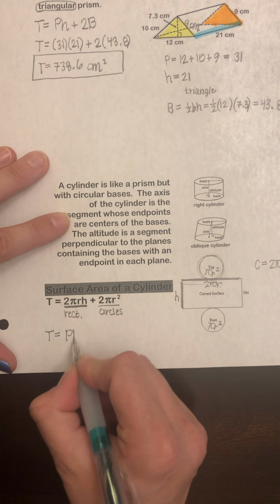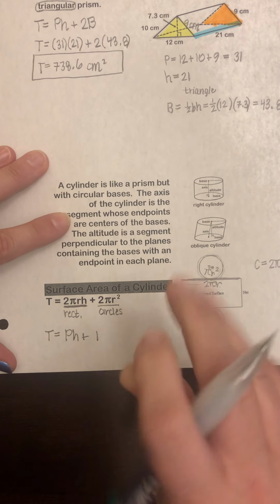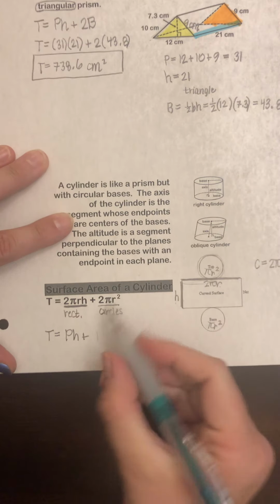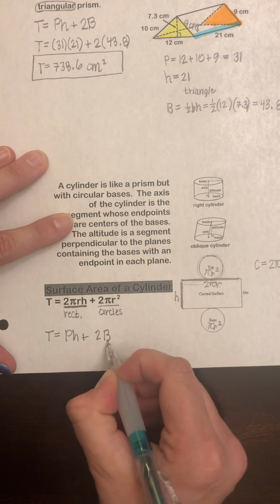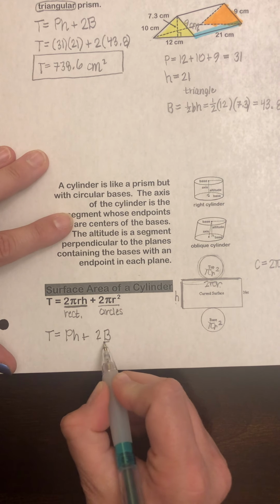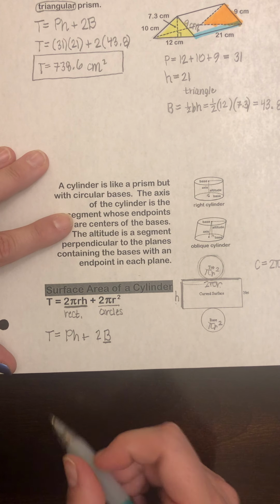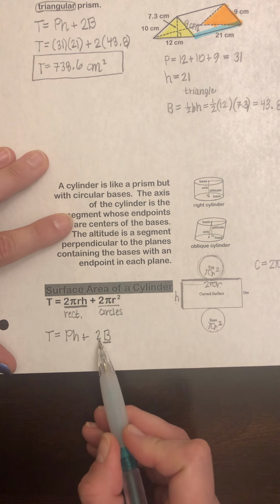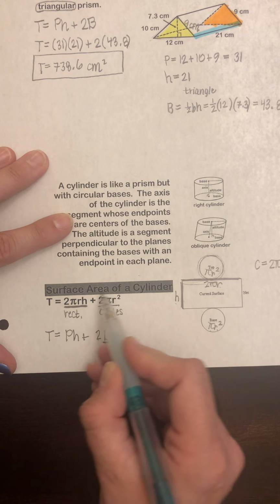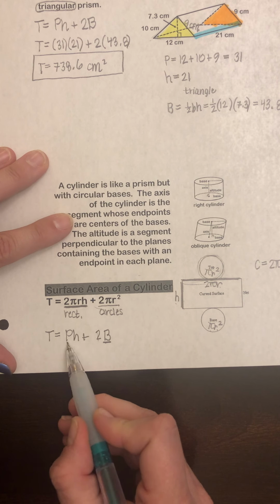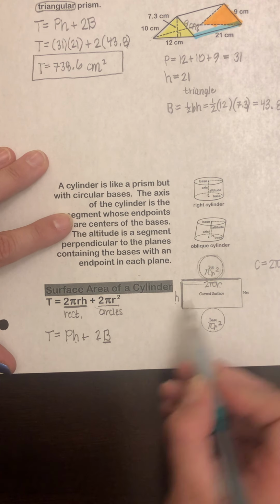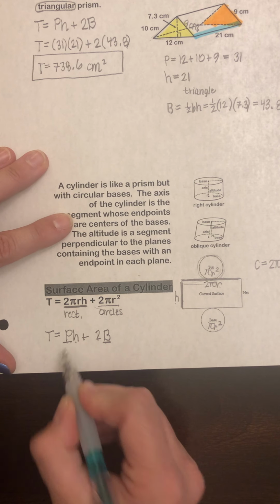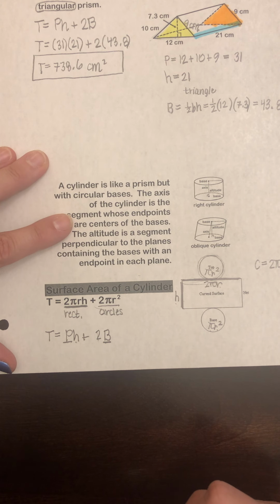Again, let me show you this. Remember we just did this formula? We were just working with this formula for several examples. So the B, the base, is the circles, pi r squared. So 2 pi r squared. Again, that's where that comes from. Here we have the h for the height, and the perimeter. Remember, when we talk about circles, we don't use the word perimeter because it's not a polygon.